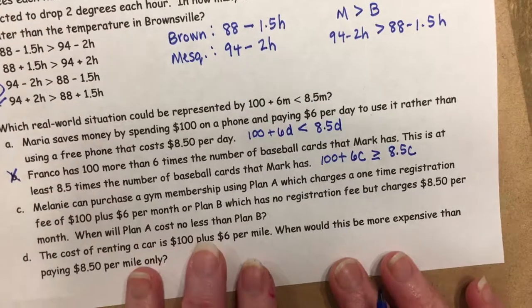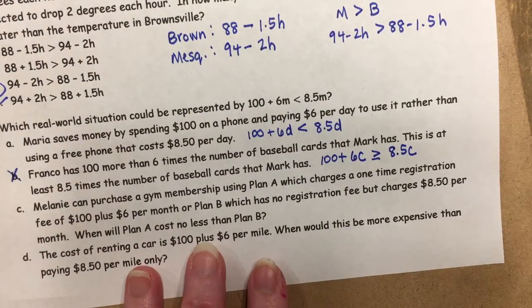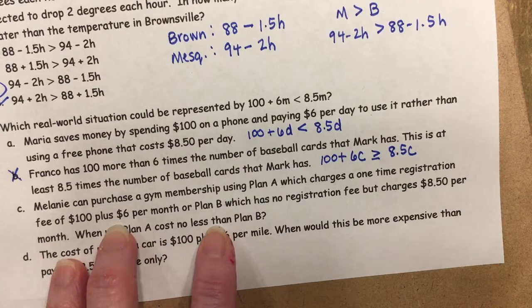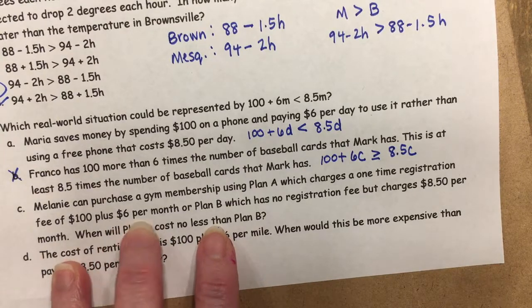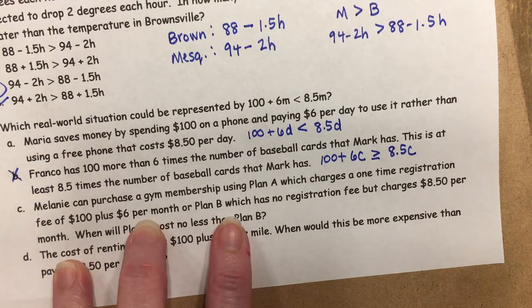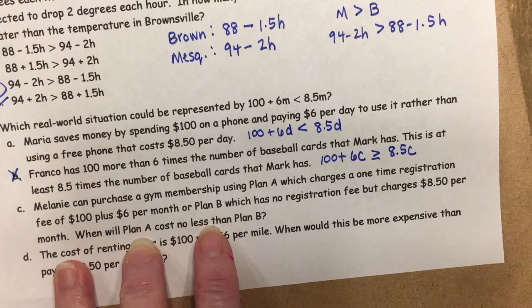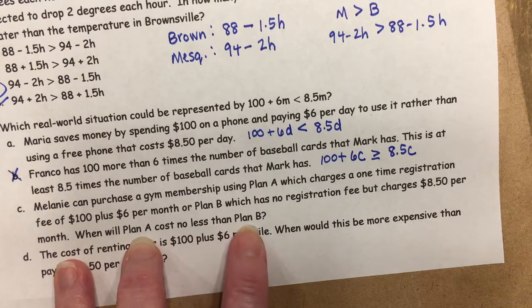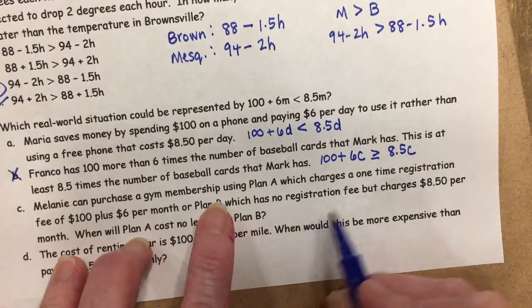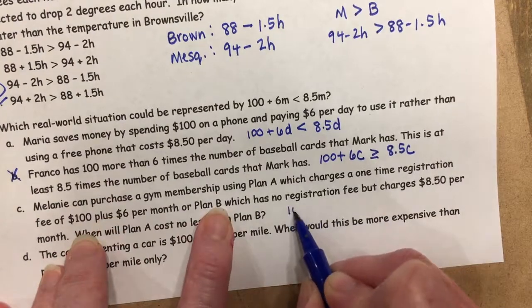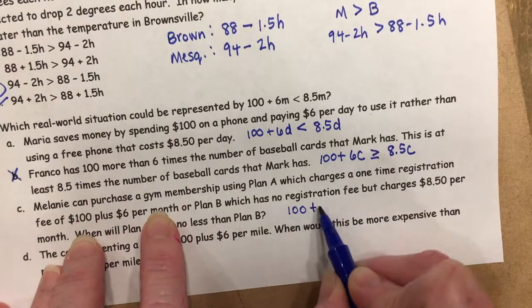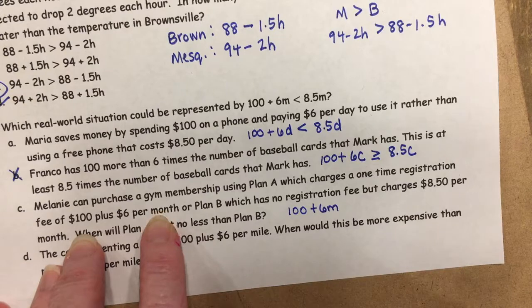Right, look at C. Melanie can purchase a gym membership using Plan A, which charges a one-time registration fee of $100 plus 6 per month, or Plan B, which has no registration fee, but charges $8.50 per month. When will Plan A cost no less than Plan B? So Plan A is 100 plus 6 per month, so plus 6 times the number of months.